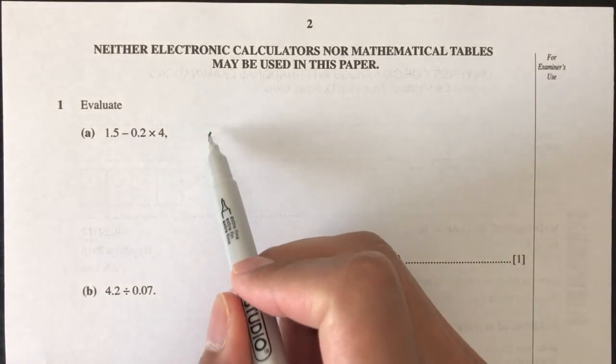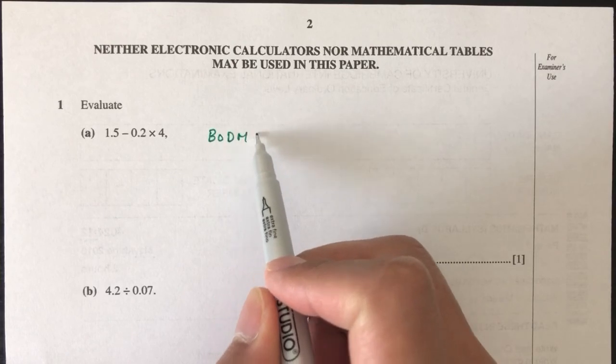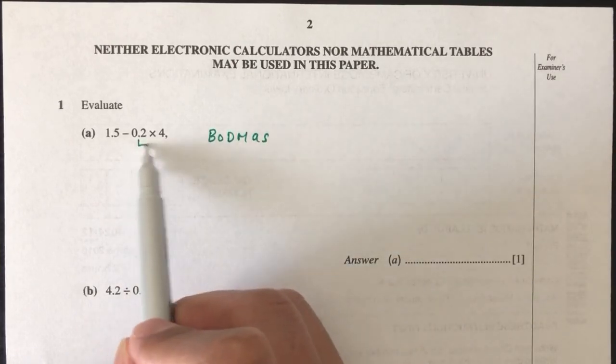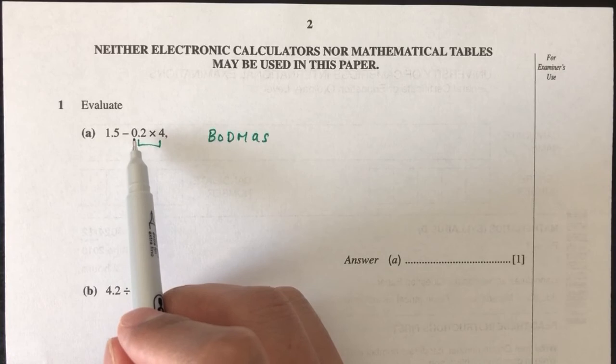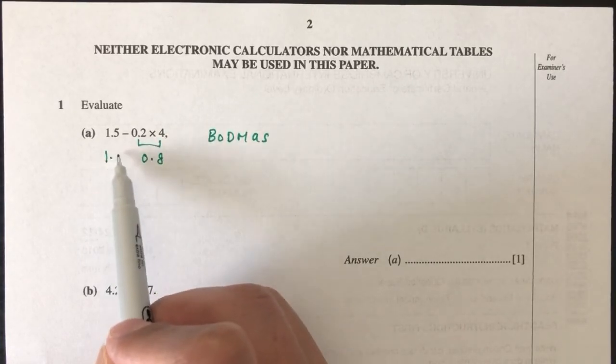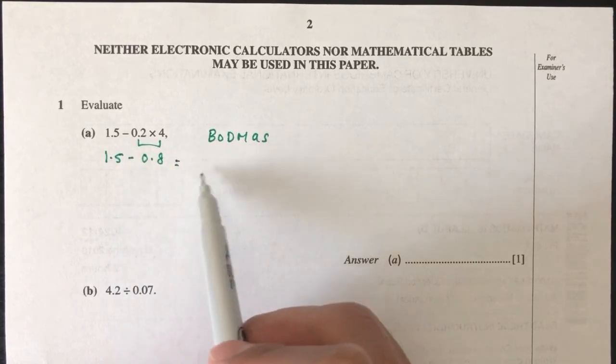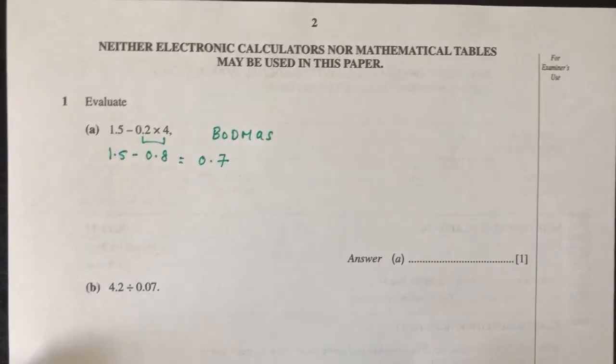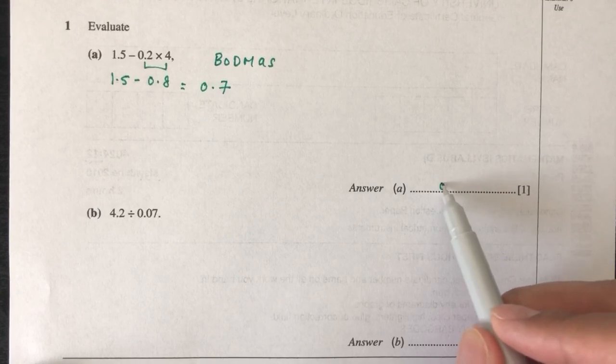So we have to use the rule of BODMAS, which tells me that I have to do this one first and then this one. So what is 0.2 times 4? It will be 0.8. And here we have 1.5 minus 0.8. It will be 0.7. So answer part A will be 0.7.